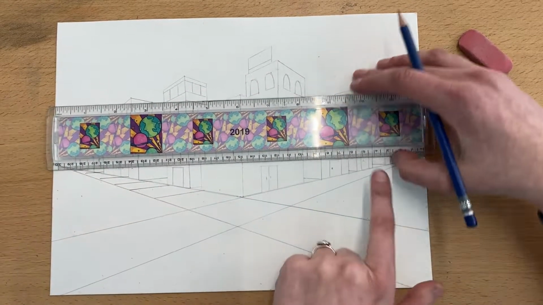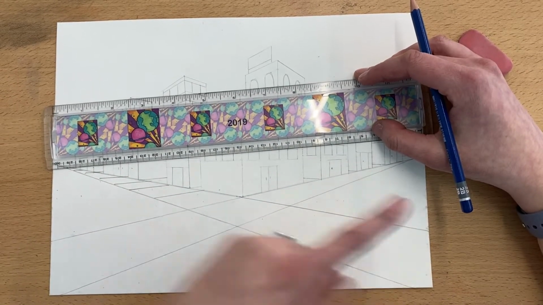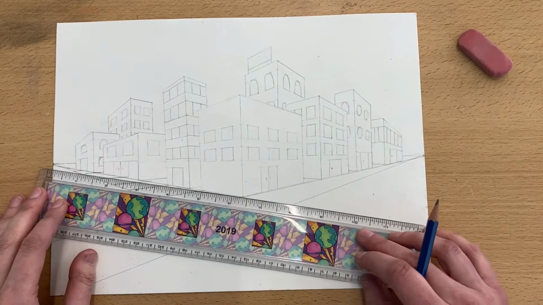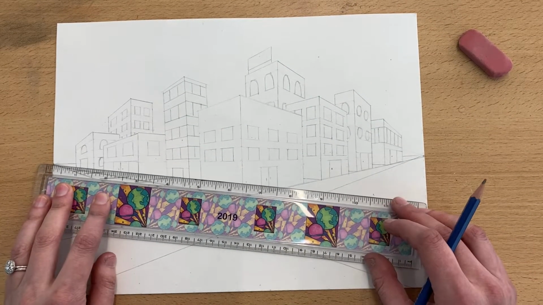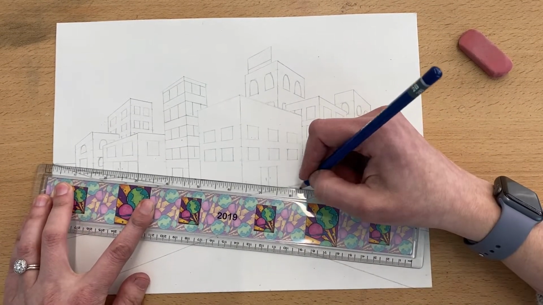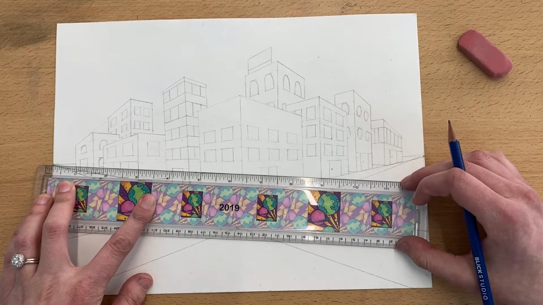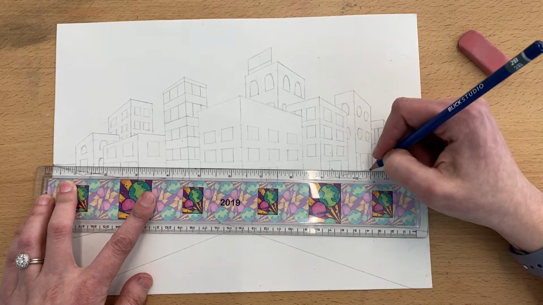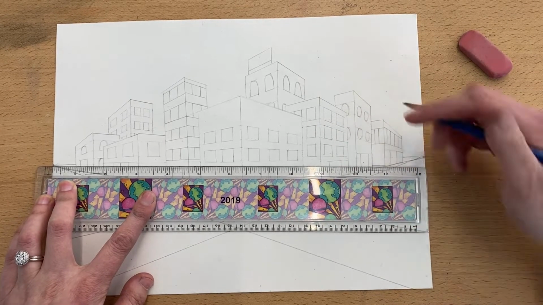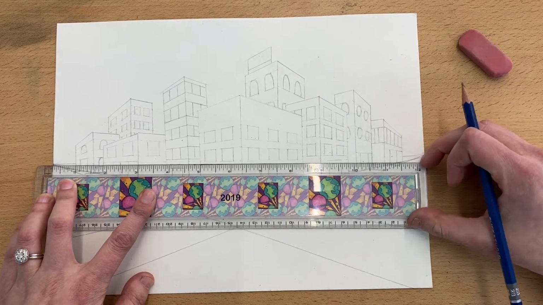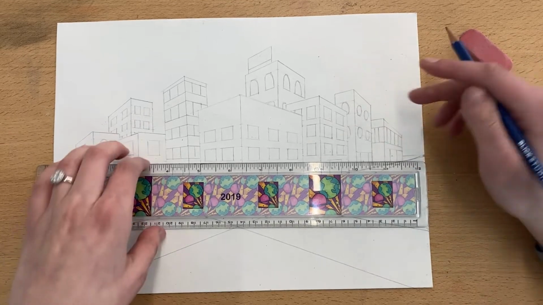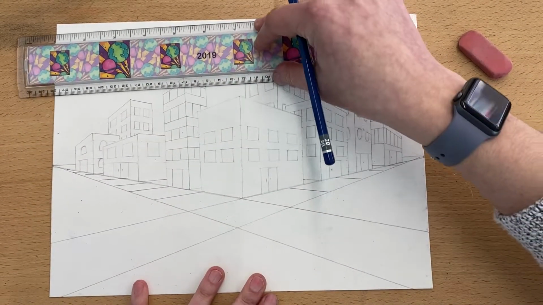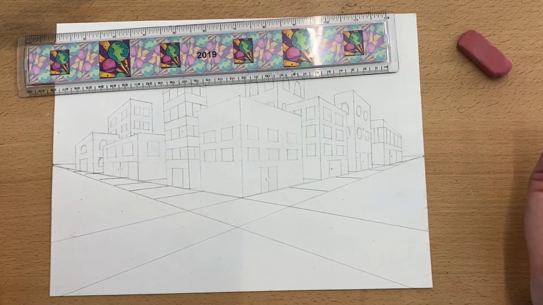Okay, so again, when we're going to the right side to draw the blocks in, you're going to use the left vanishing point, but otherwise pretty much the same thing. I know the hardest part is probably getting the widths to match up on either side. All right, so there we have the sidewalk in.